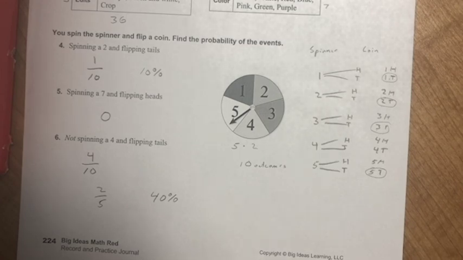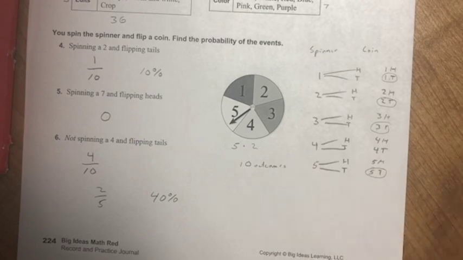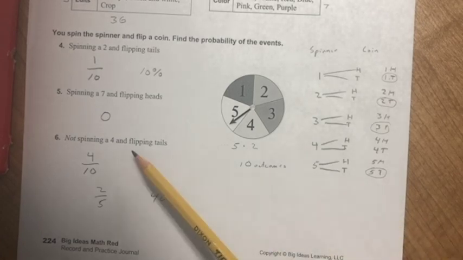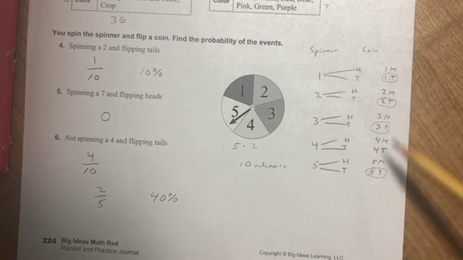And this is basically what compound events are. It's just finding out all the possible outcomes and checking things out. The easiest way is to use the fundamental counting principle, but it doesn't help you when we get to questions like this that want me to be more specific in my answer, so it's better for me to write it all out. So it's a combination of being able to know how to do both.